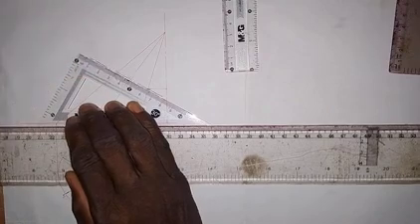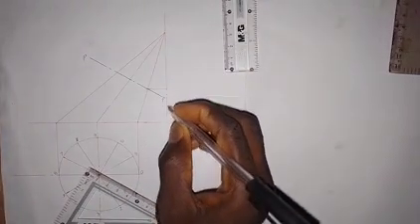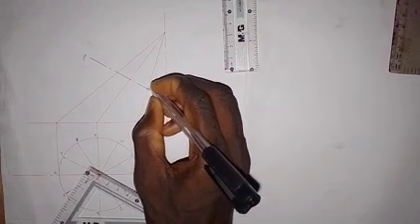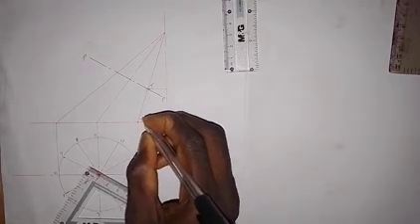Then we draw the cutting plane like this. So this is the cutting plane PP. I write P here, and here is P. Then the seam for the development, so we have this point to point C, and this point also is point T, as we have there. So this part has been cut off.